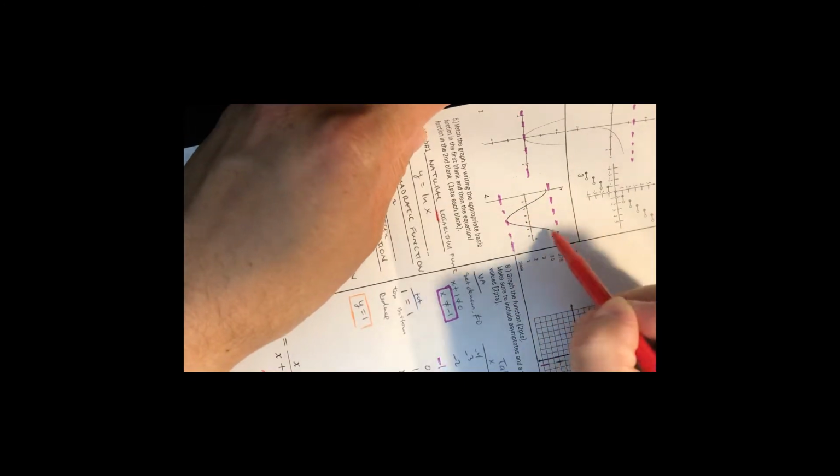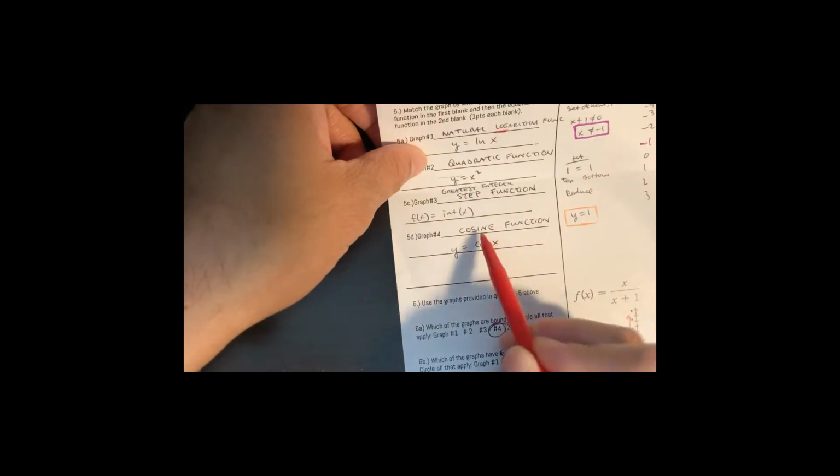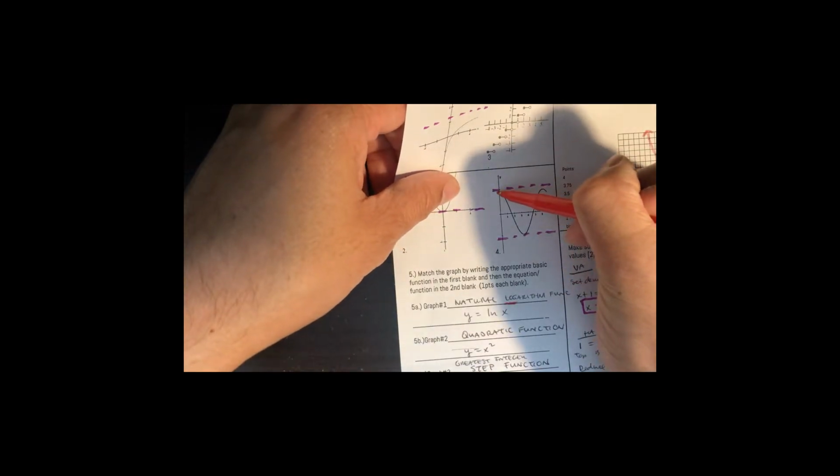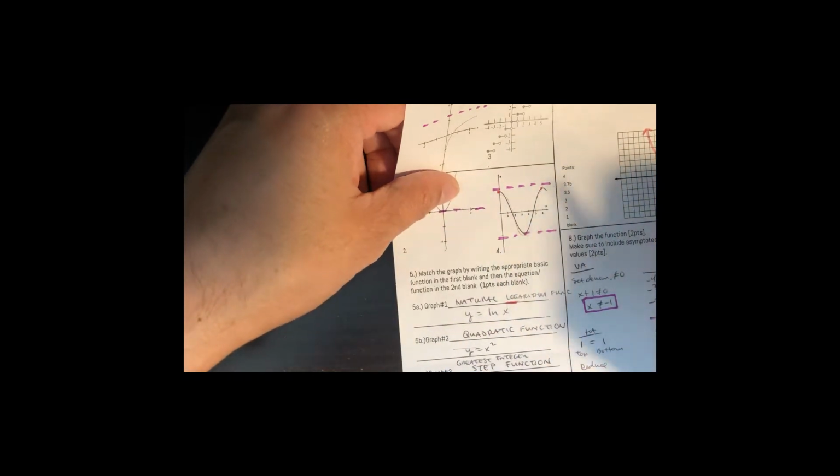And then the fourth one here, if you turn it sideways, it looks like a C for cosine. Cosine function, y equals cosine x. How do you tell the difference between cosine and sine? Cosine starts at 1 and ends at 1. That's my tip.